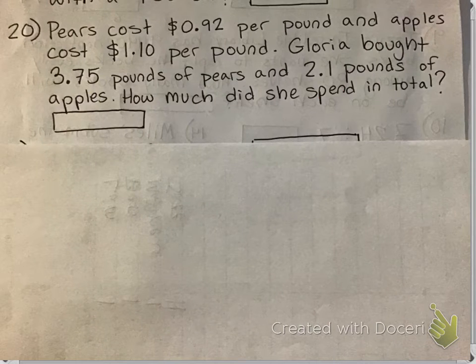So, in this situation, we have pears. They cost 92 cents per pound. And then we also have apples. And these apples cost $1.10 per pound. So Gloria bought 3.75 pounds of pears and 2.1 pounds of apples. So we have to see how much she spent in total.